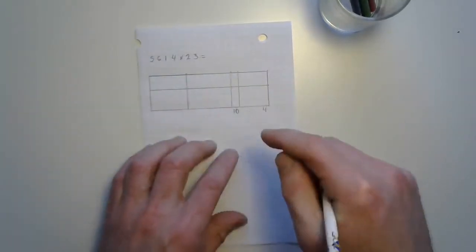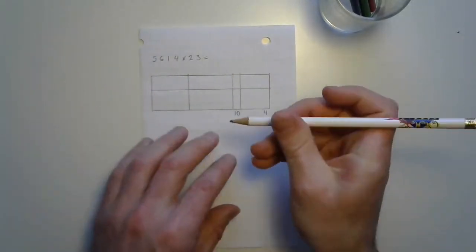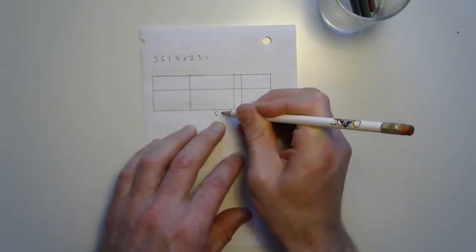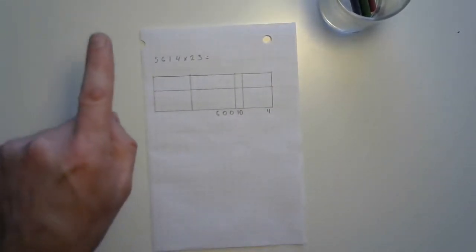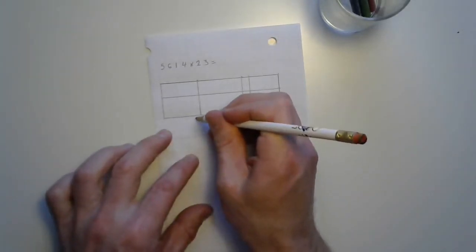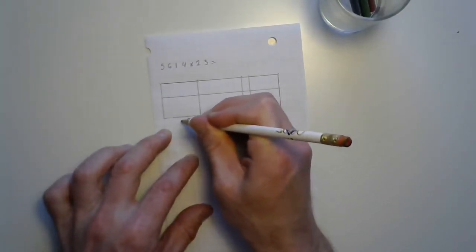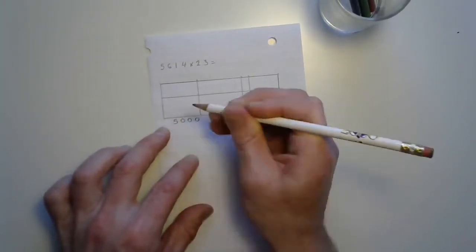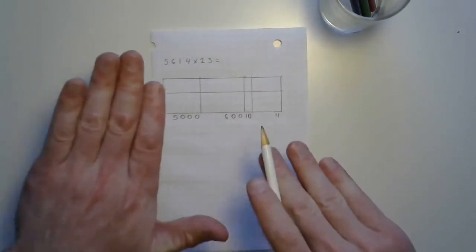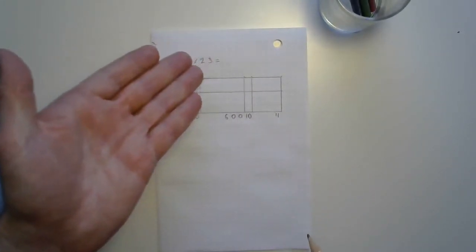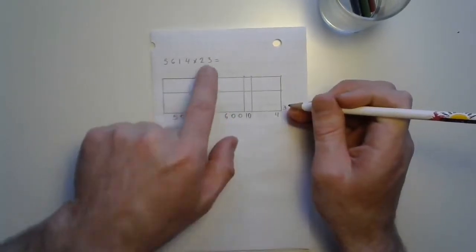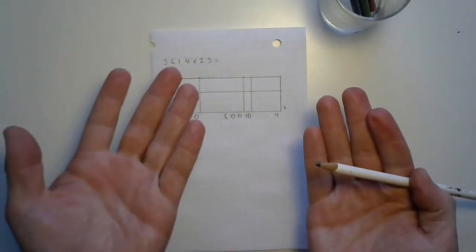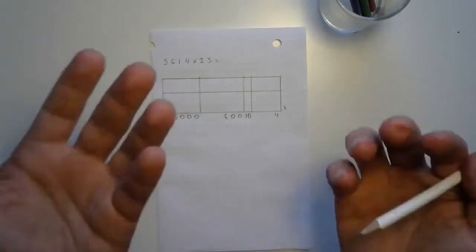Our next number is 600. So we want to write out 600. And ooh, it's pretty close to that 10, isn't it? And then our last one would be 5,000. And let's make sure to give it all its zeros and a fantastic 5 on the front. We'll do the same thing with the multiplier, writing out 3 as a unit, 3, and 2 as its tens. So 2 tens, 20.